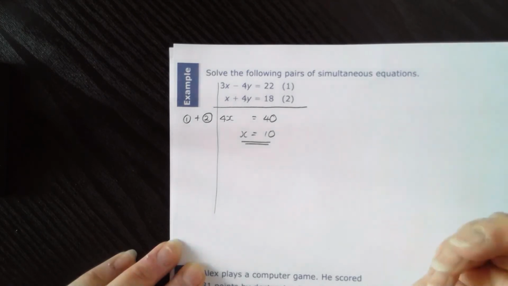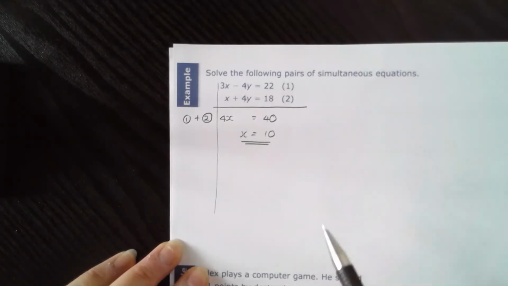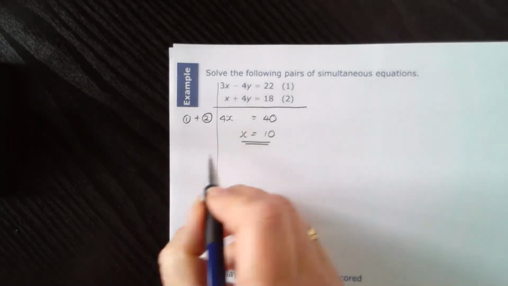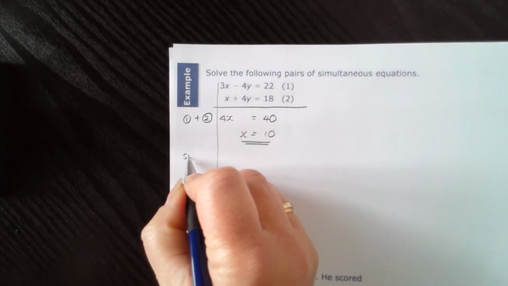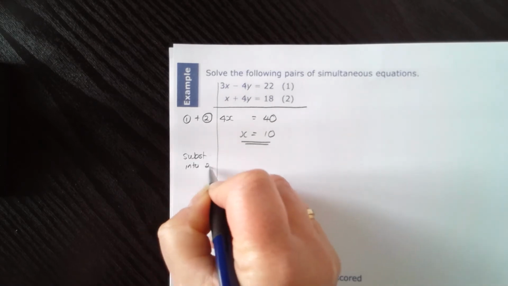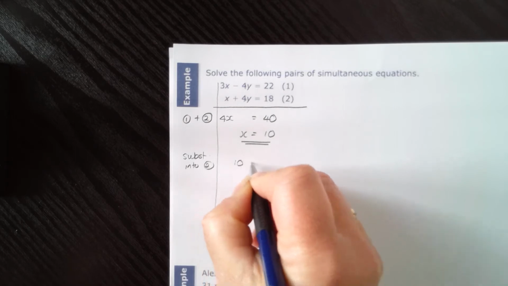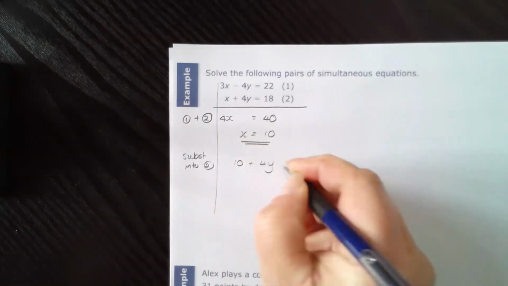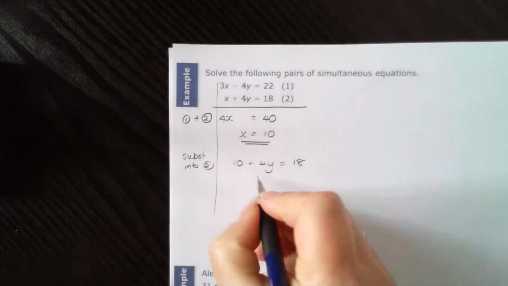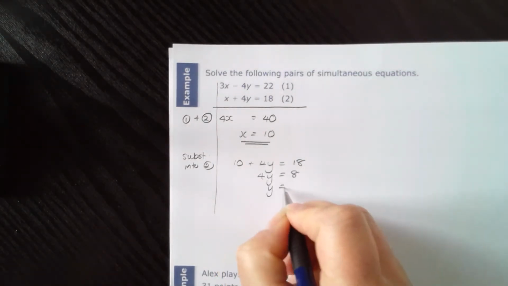So I'm going to substitute into, doesn't matter which one, but I'm going to substitute into the one without the negative sign because it's a little bit easier. So substitute into equation 2, and I've got x, which is 10, plus 4y is equal to 18. That means 4y is equal to 8 and y will be equal to 2.